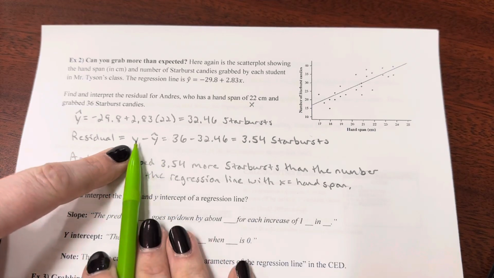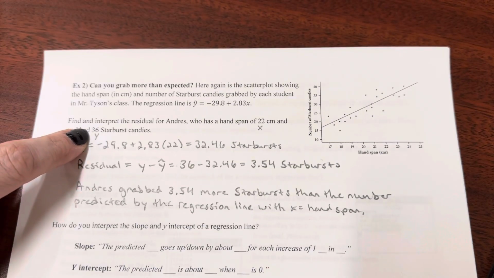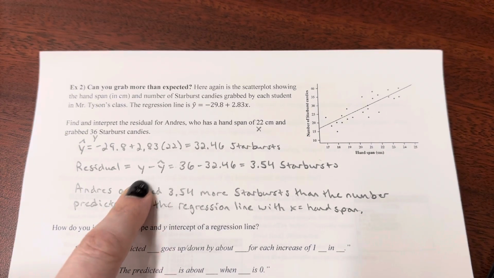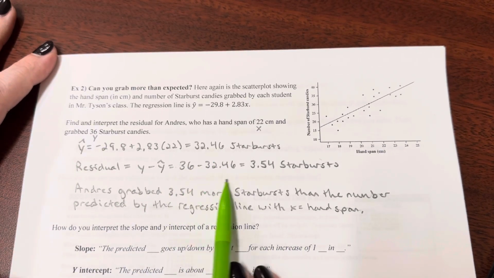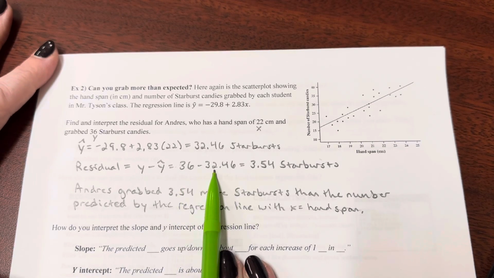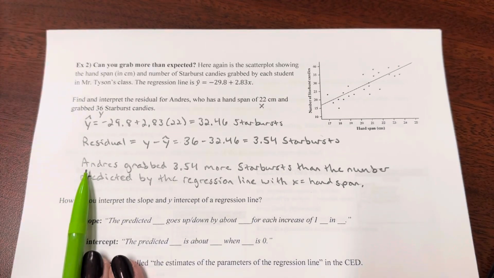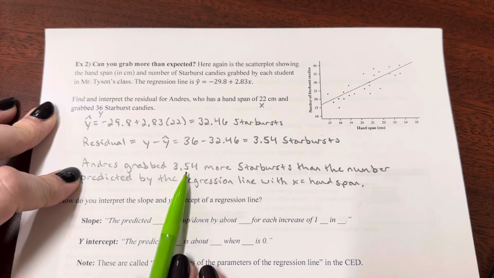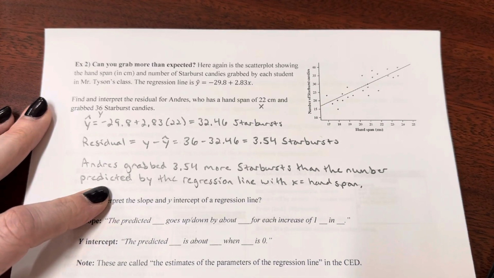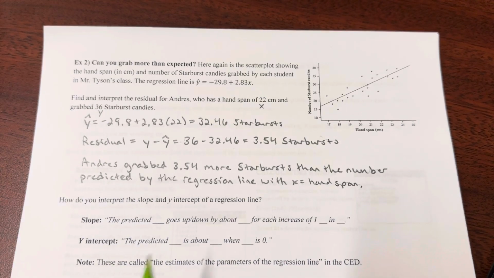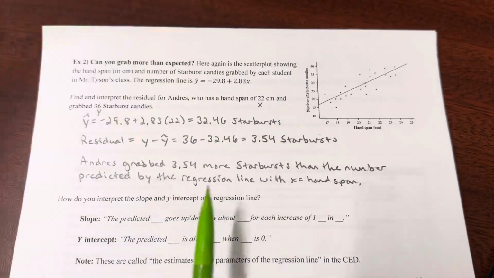So residual equals our actual y value. He actually grabbed 36 Starburst candies. So that's our actual y value, minus the predicted y value that we just calculated. So how many he actually grabbed minus how many we predicted he would grab. So 36 minus 32.46 gives you 3.54 Starbursts. Now the interpretation for this is that Andres grabbed 3.54 more Starbursts than the number predicted by the regression line with x equals handspan. I'm using the sentence frame that I gave you on the previous page to write this interpretation.